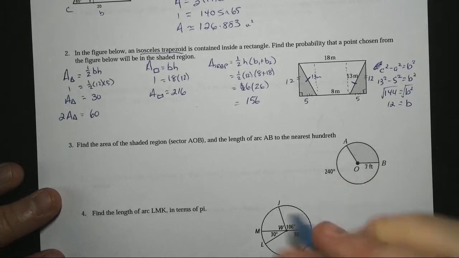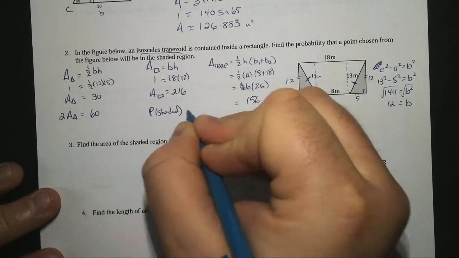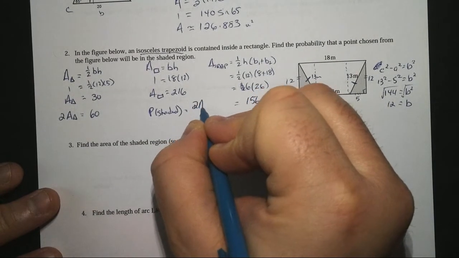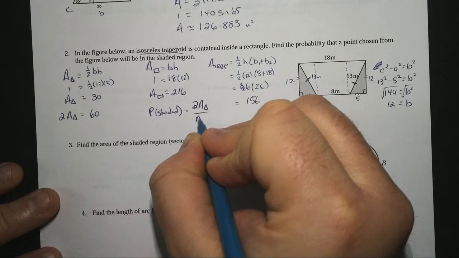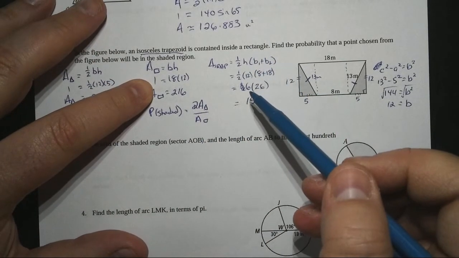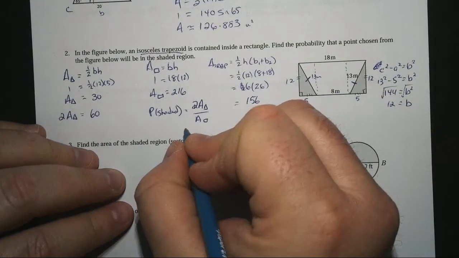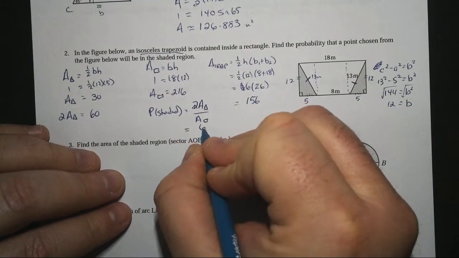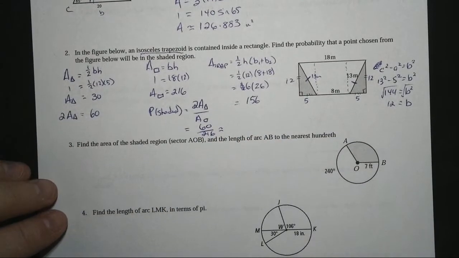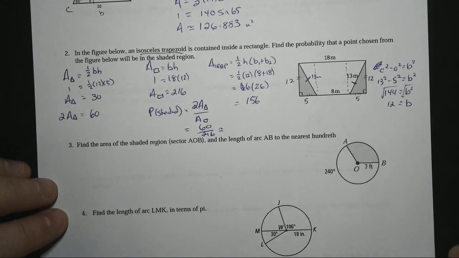So that's what we're looking for. So the probability of the shaded region is going to end up being the area of the two triangles divided by the area of the rectangle, or the area of the rectangle minus the trapezoid over the area of the rectangle, which is going to be equal to 60 over 216. And if we want to, we can reduce it. We can make it a fraction.